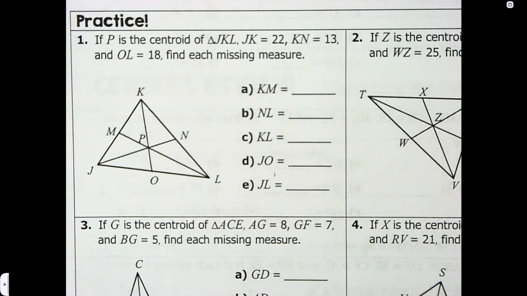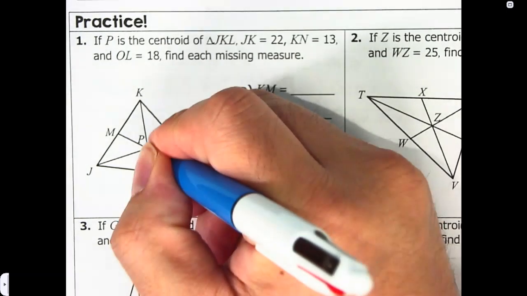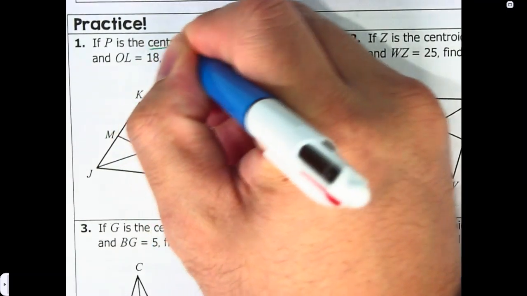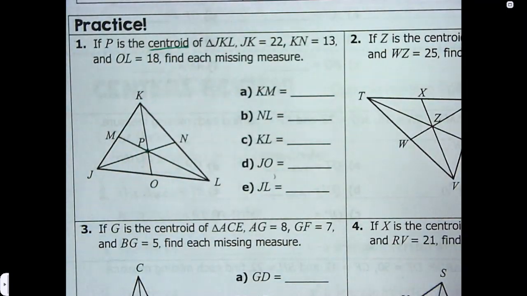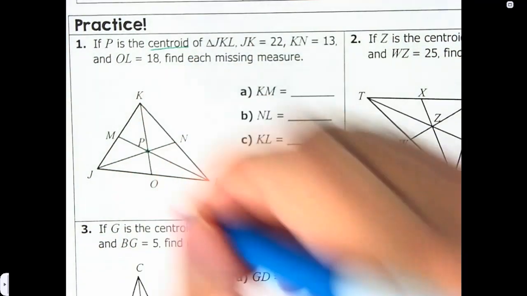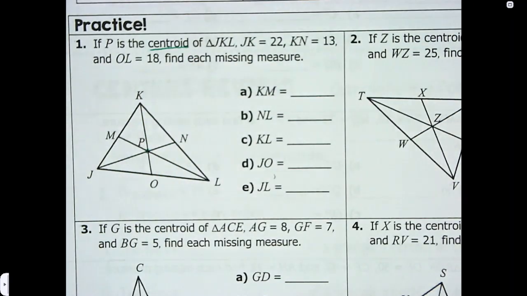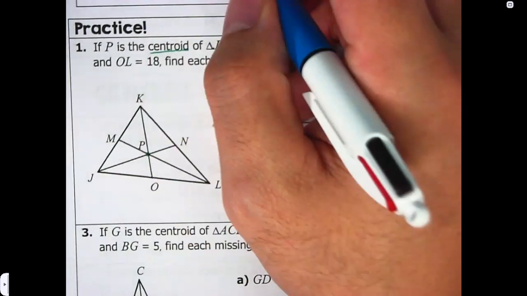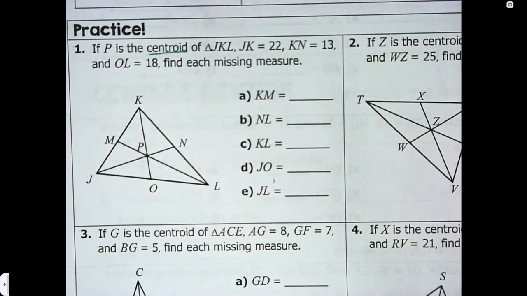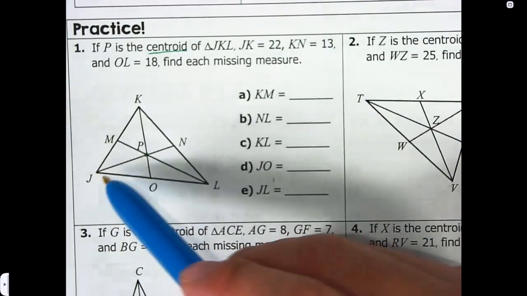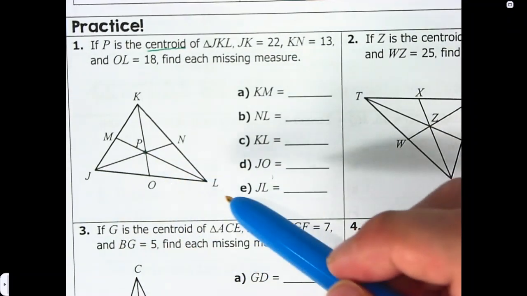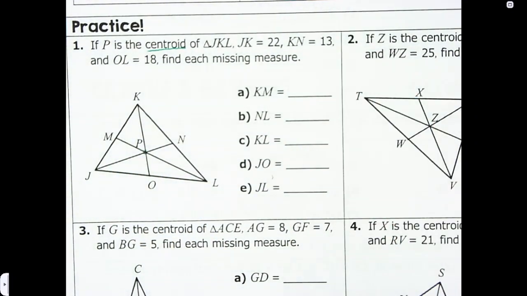So let's say we have a triangle given like this, and given that P is the centroid of the triangle JKL, meaning everything that contains this point P from the vertex is going to be a median of the triangle. Meaning JN is a median, KO is a median, LM is a median.